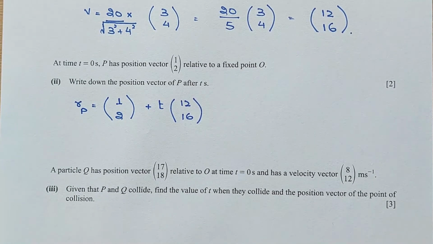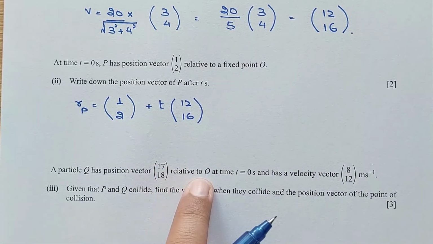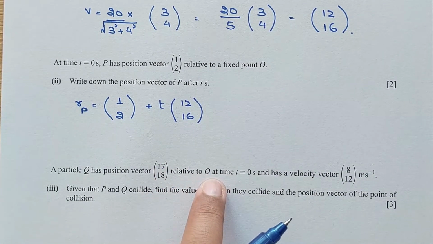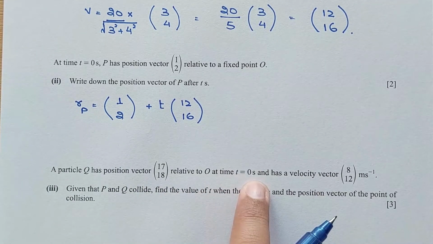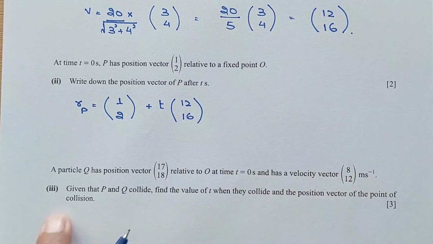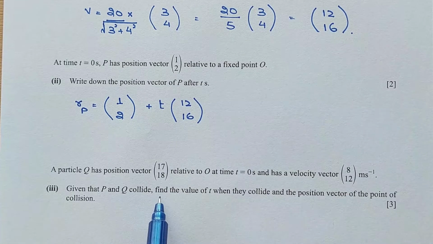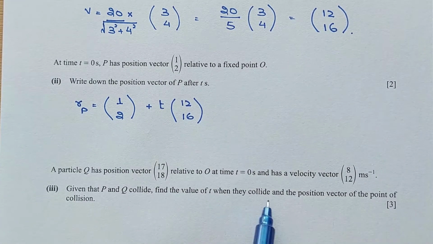Now for the next, a particle Q has a position vector 17, 18 relative to origin OQ. This is the point OQ at time t equals to 0 second and has a velocity vector of 8, 12 meter per second. Now for third part, given that P and Q collides, find the value of t when they collide and the position vector of the point of the collision.